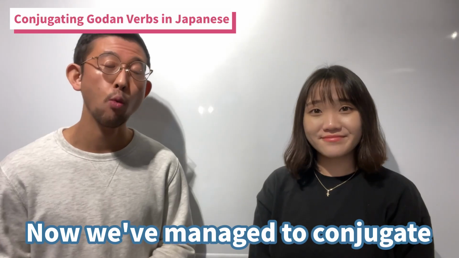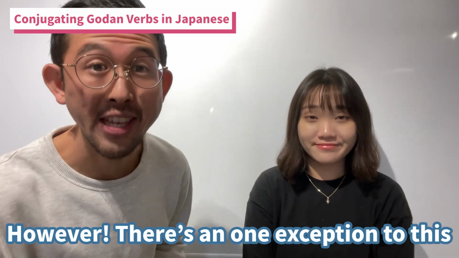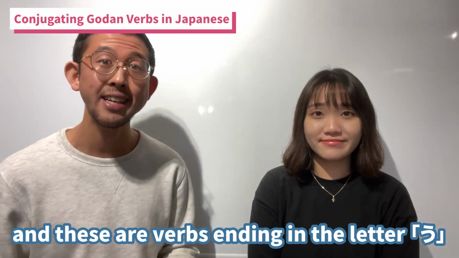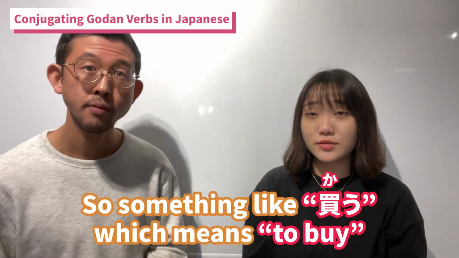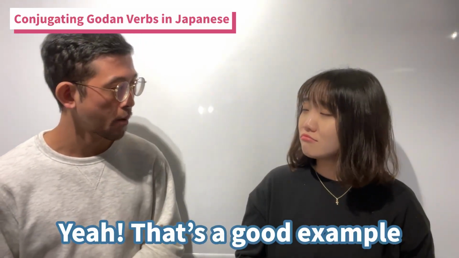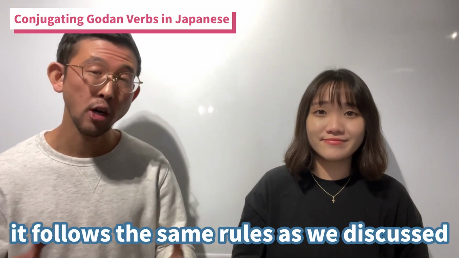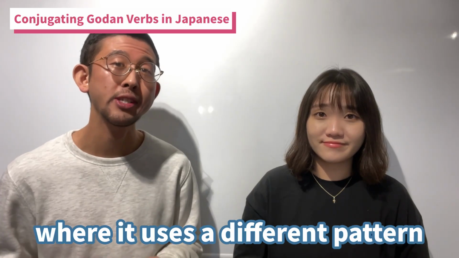Now we've managed to conjugate one single verb into many different forms using the simple methods. However, there's an exception to this, and these are verbs ending in the letter u. Not the sound u, but the letter u. So something like kau, which means to buy. Yeah, that's a good example. For most of the conjugations, it follows the same rules as we discussed, but it's only when it comes to the short negative where it uses a different pattern.